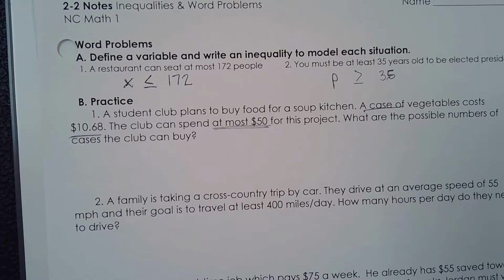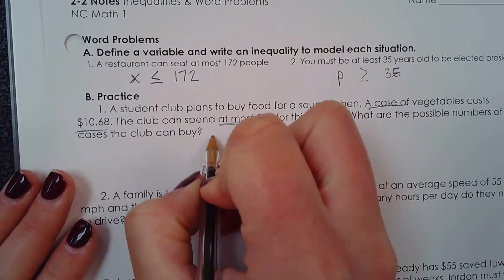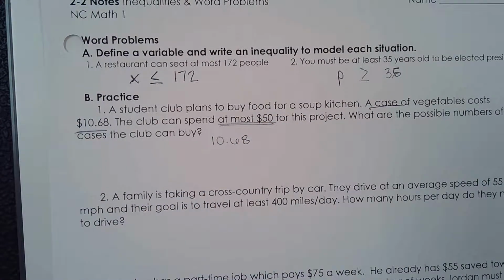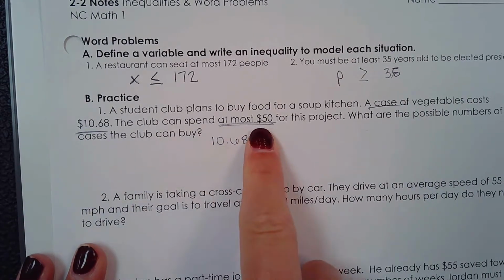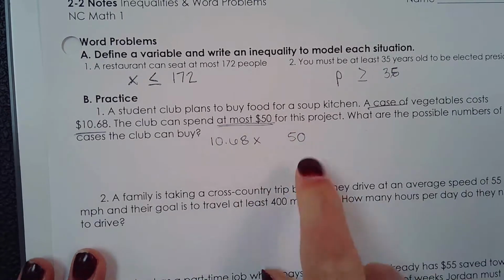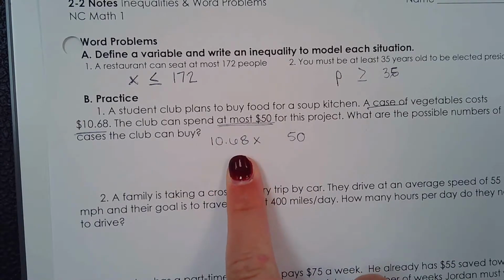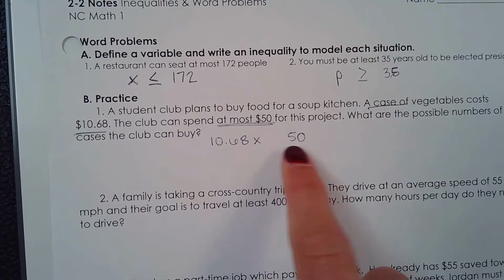So what do we put when we don't know? So $10.68 times x. And then we have at most $50. So on the other side we're going to have 50. If that's all the money that we have to spend, can whatever we spend on the cases of food be more than 50? So do we need a less than or a greater than?